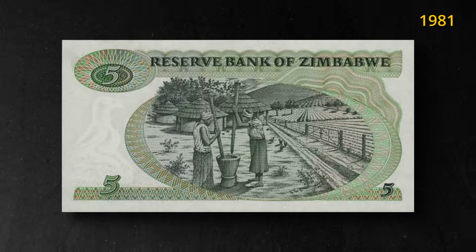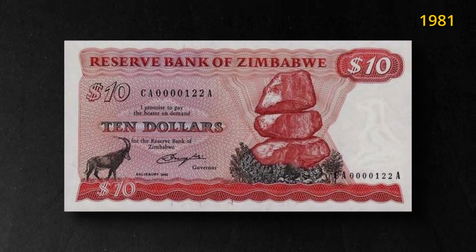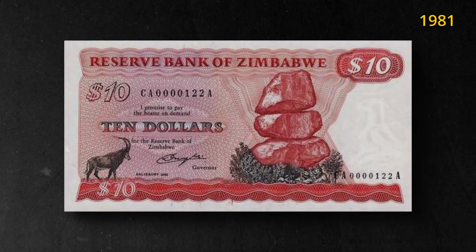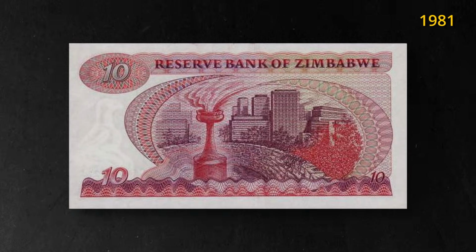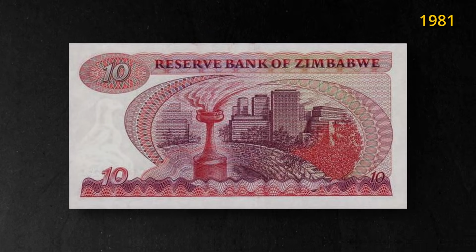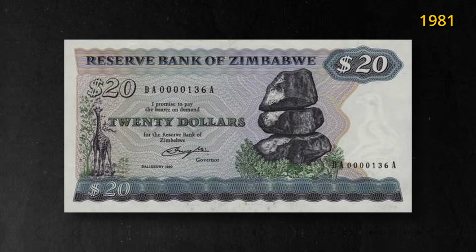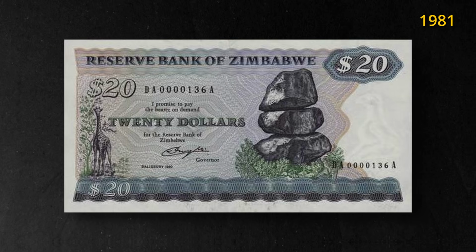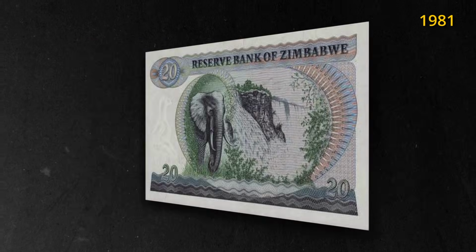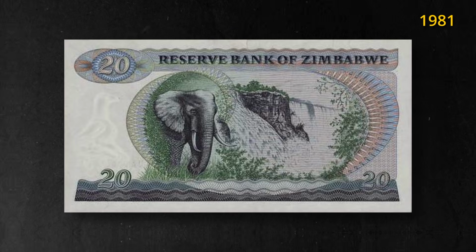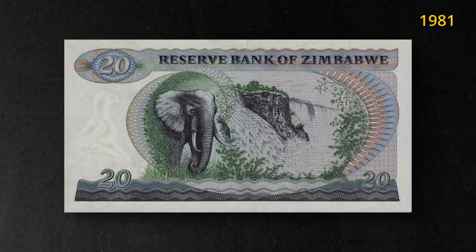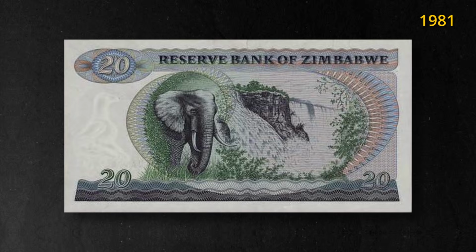On the reverse side, it featured farm workers in a village. The $10 note was red in color, and it featured a sable antelope, and the same features as the other notes. On the reverse side, it featured the eternal flame at the National Heroes Acre, and the city of Harare in the background. The $20 note was blue in color, and it featured a giraffe to indicate how long you had to work to earn it. Just kidding. On the reverse side, it featured an elephant and the Victoria Falls, which was also on previous Rhodesian notes.